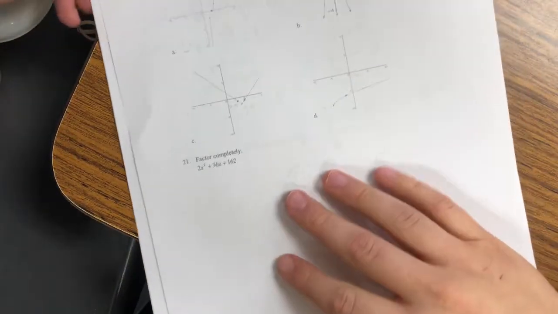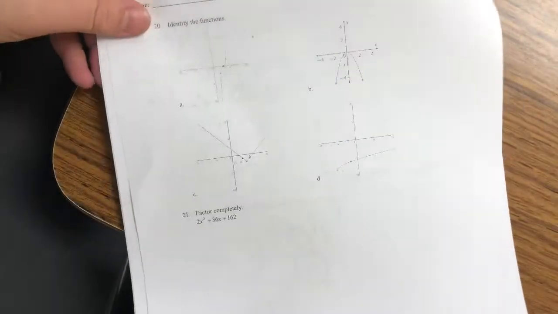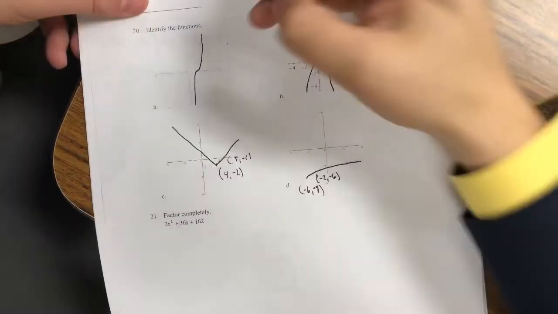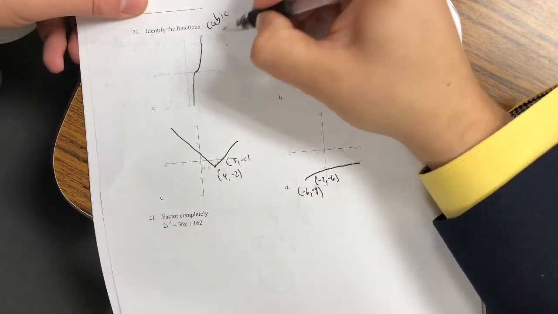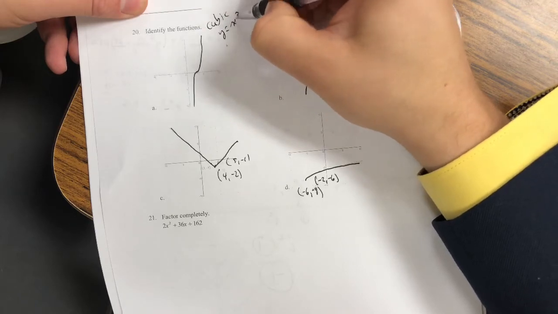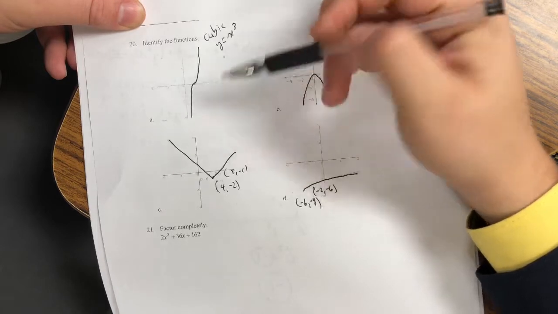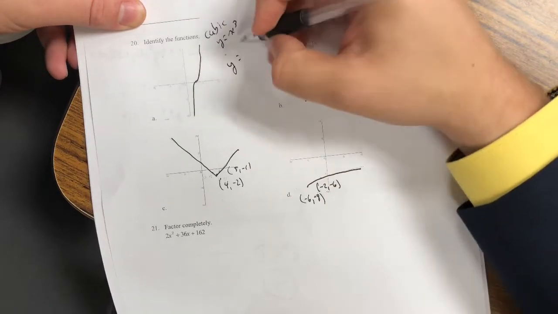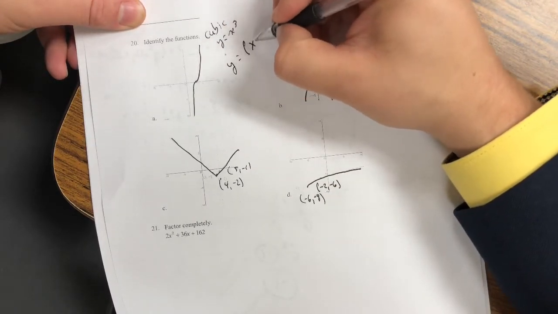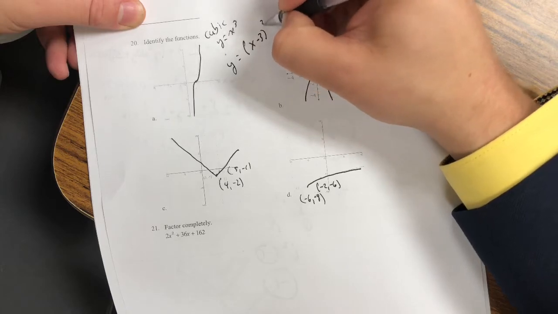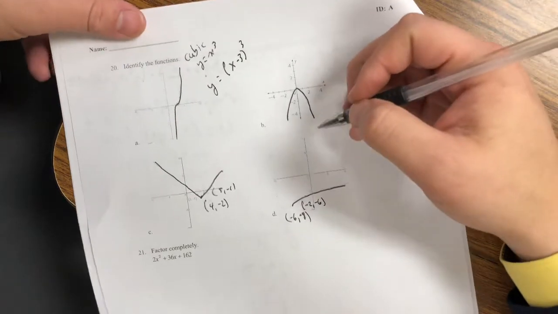Identifying the functions. Now this is going to be hard for you to see, so let me pause this and I'll trace it. Well, this is obviously cubic. That's y equals x cubed, but we have to ask ourselves, was it transformed or not? Looks like it was shifted to the right 3, so that's y equals (x minus 3) cubed. Horizontal shifts are inside the parentheses.